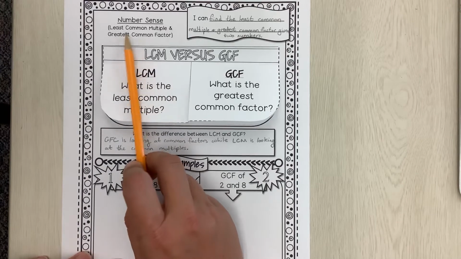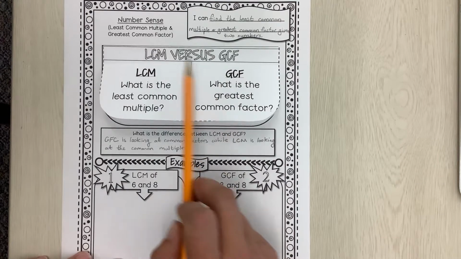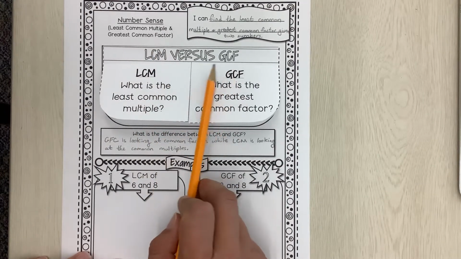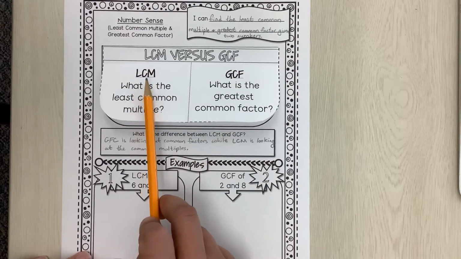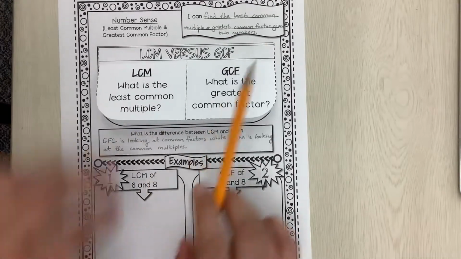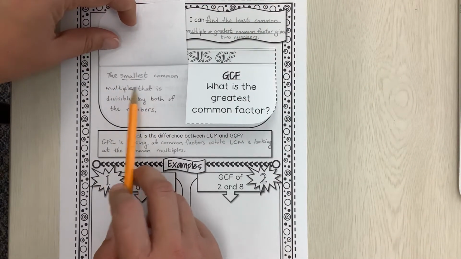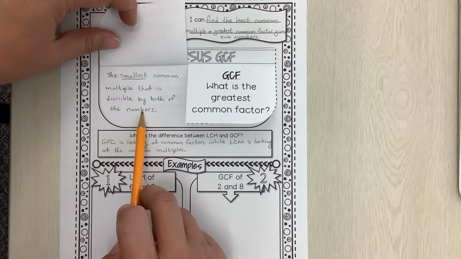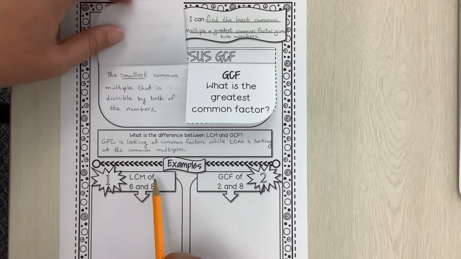LCM stands for least common multiple versus GCF, which stands for greatest common factor. So from now on, you'll probably see it written this way, and you should know it's least common multiple, greatest common factor. So let's talk about what each one of them is. So least common multiple, what is the least common multiple? Well, the least common multiple is the smallest common multiple that is divisible by both of the numbers. We're going to talk about that. We'll do an example down here. Least common multiple of 6 and 8.